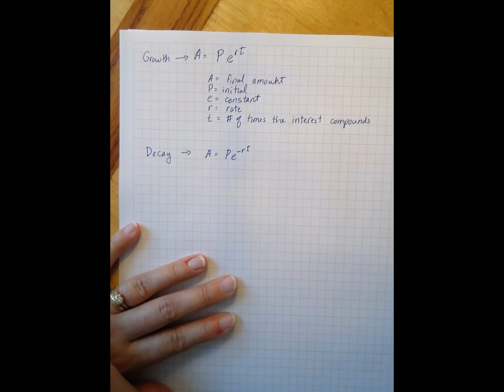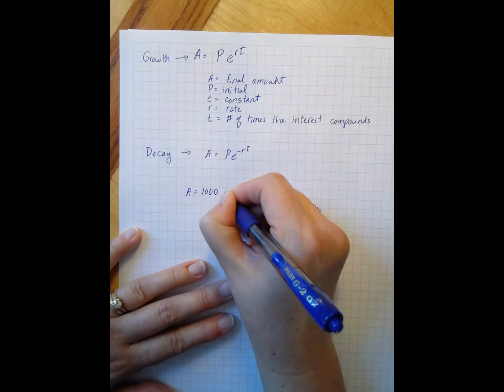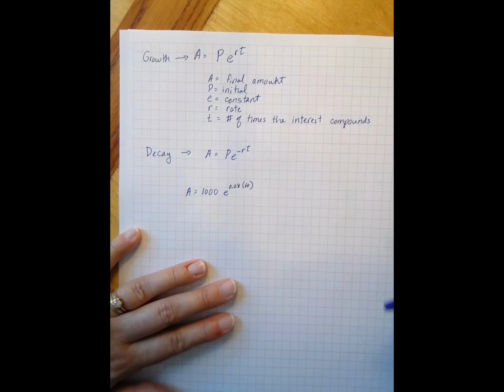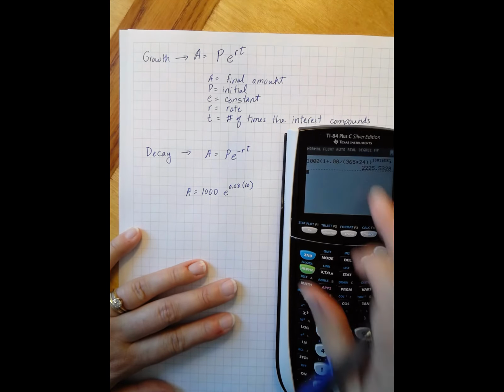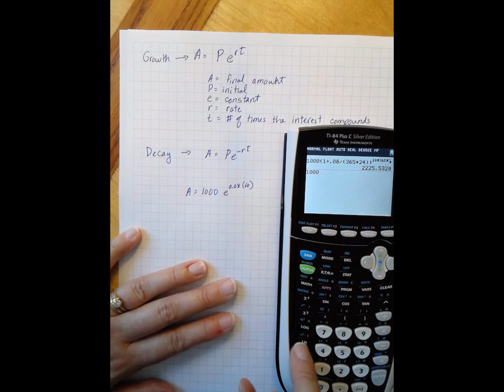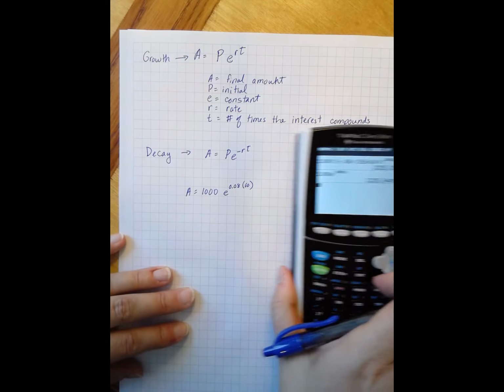So let's go back and look at the growth using the same amount of money we had last time. So we're back to $1,000. We're back to our rate of 8%, and now our time is 10 years. And let's see what happens when I put that into my calculator. Let's see how close it gets to the answer we have here. So I have 1,000. My e button is right here. It's the blue with the ln. e, and then 0.08 times 10. And you can see that we're getting really close.